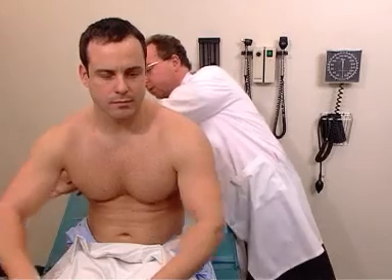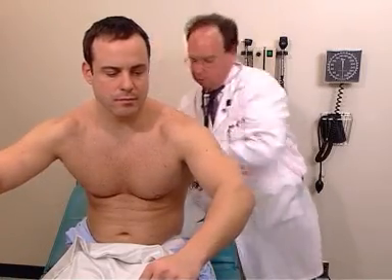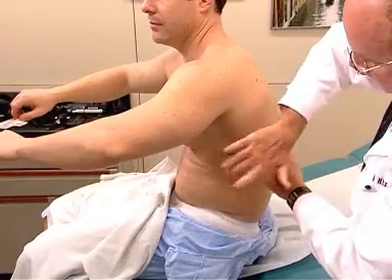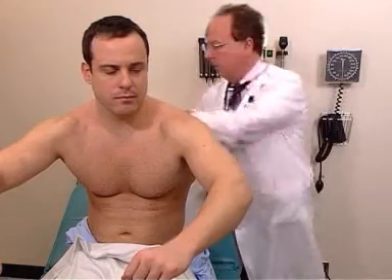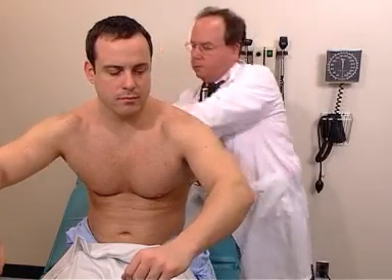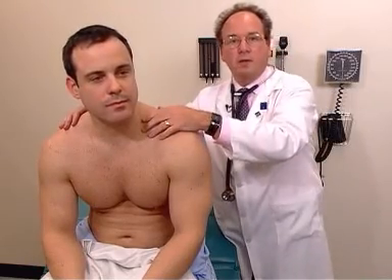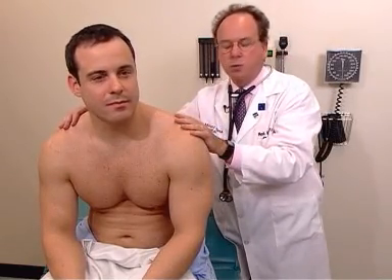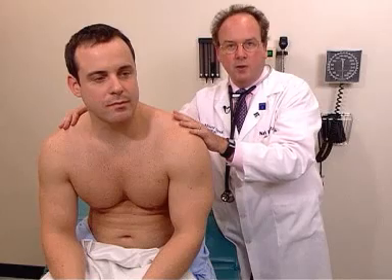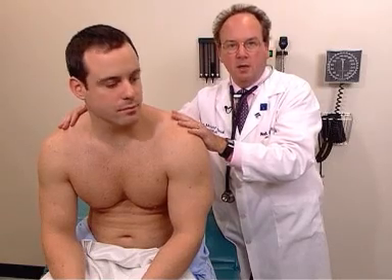And keep your arms up. Good, you can put your arms down. Evaluation in the axilla and in the supraclavicular fossa are the areas which are best for evaluation of the upper lobes of the lung.